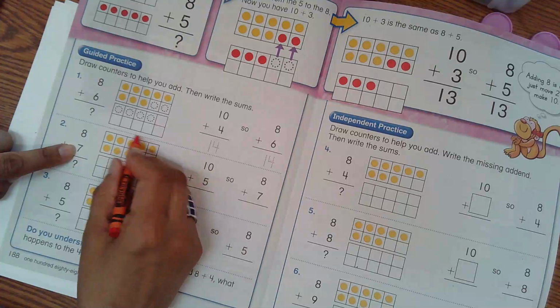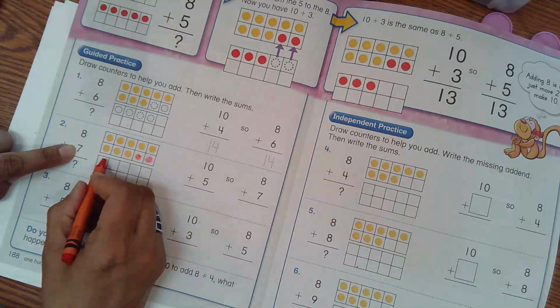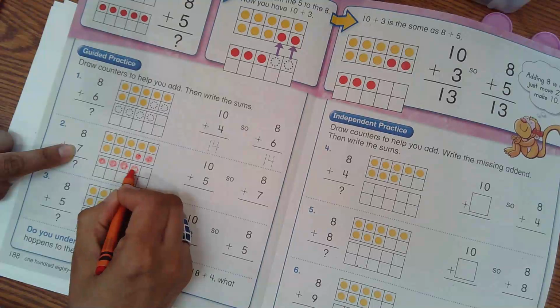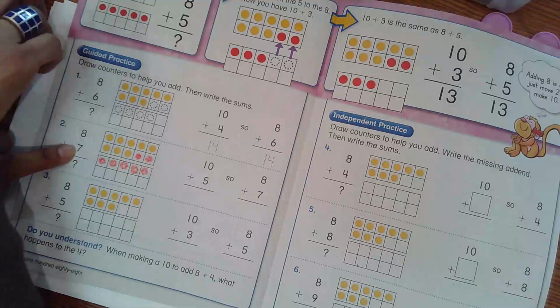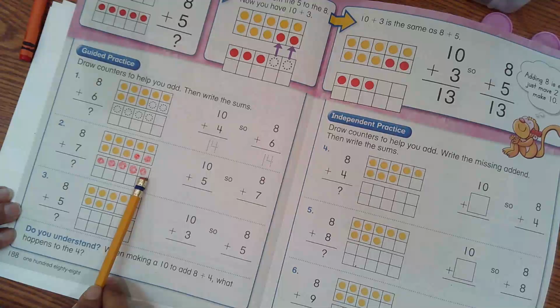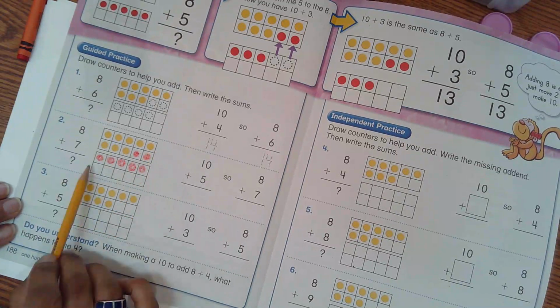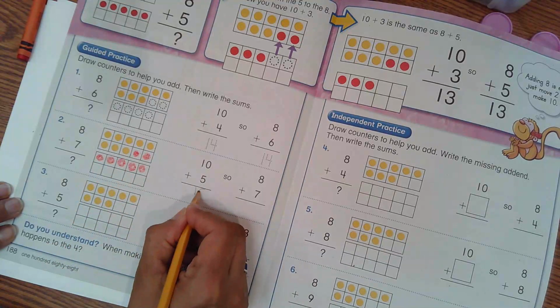So the first 10 frame, I have 1, 2, 3, 4, 5, 6, 7. So now I added 7. All right. So I have 10 plus my first row. I know my first row means 5. So 10 plus 5. 10 plus 5 is, very good, 10, 11, 12, 13, 14, 15. So 10 plus 5 is 15.